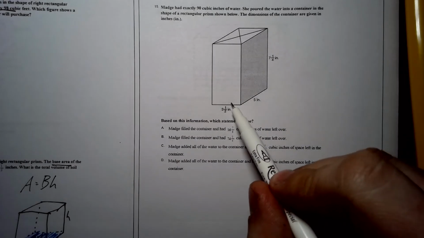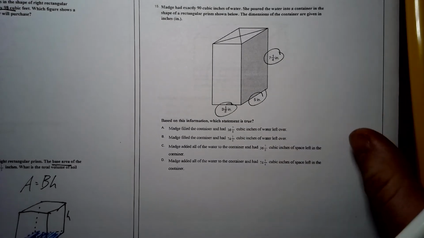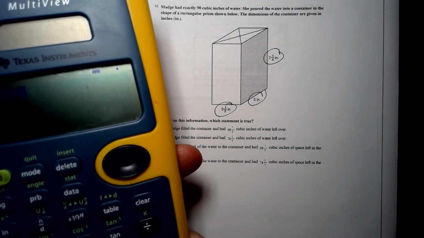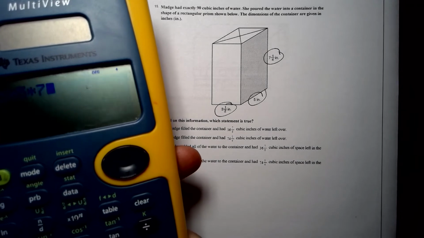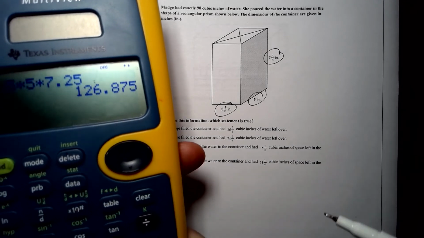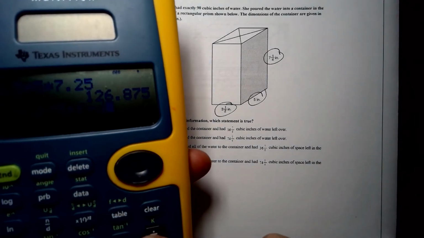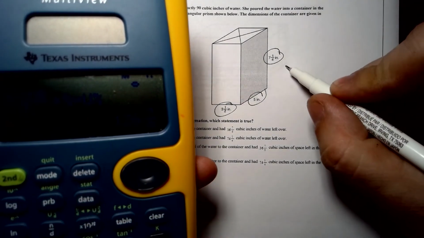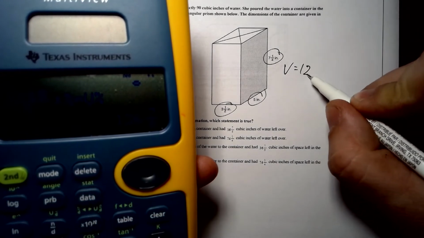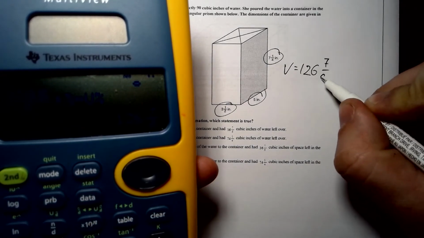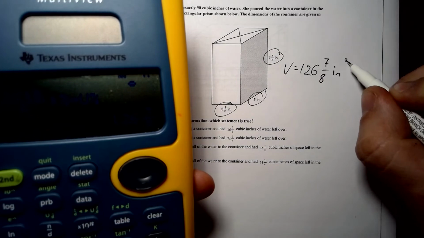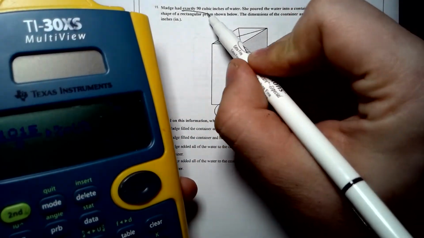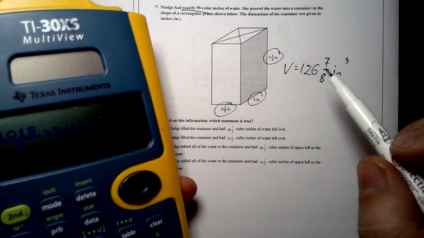So step 1, find the volume of this shape. We're going to do 3.5 times 5 times 7 1/4. That's going to give me a volume of 126 7/8 cubic inches. We also know that she poured exactly 90 cubic inches of water.